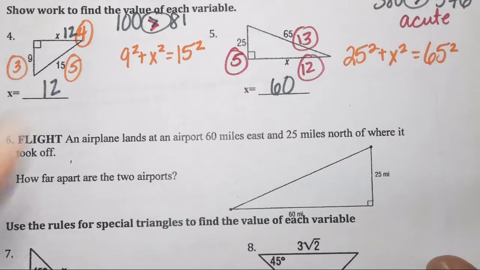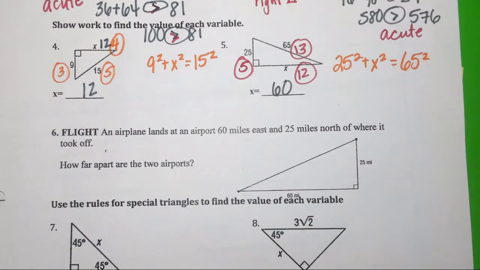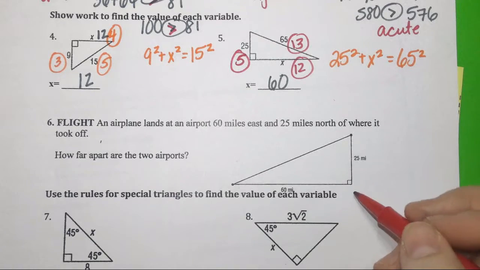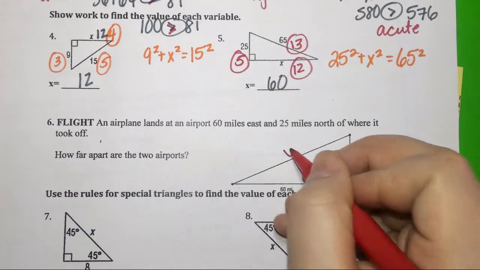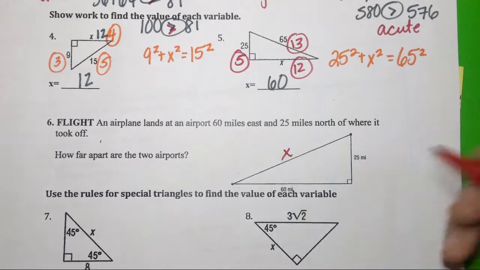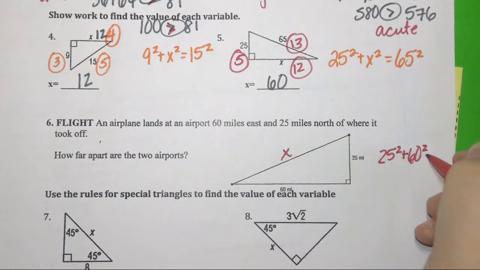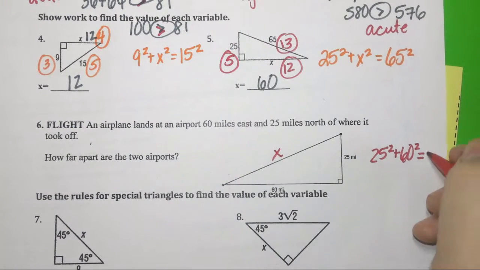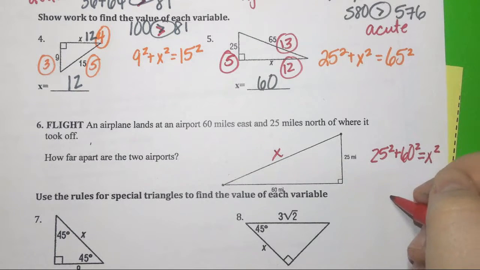Okay, and then we get to number 6, and it uses words. It talks about an airplane, but they drew the picture for you. And it said east and then 25 miles north. How far apart are the two airports, meaning they want you to find that hypotenuse. So you can do 25 squared plus 60 squared, and it ends up equaling x squared. When you solve, you'll end up getting x equals what number?